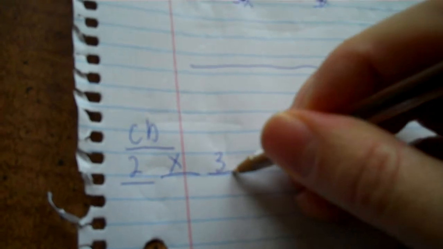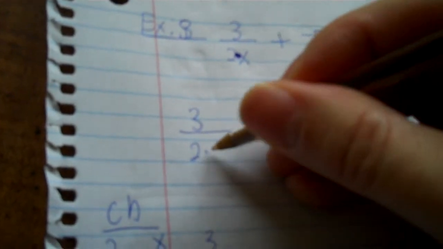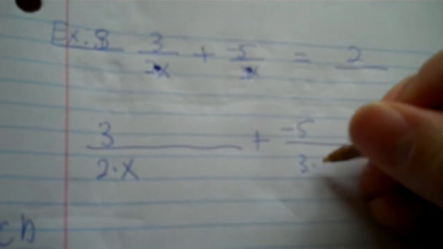Okay, and then right here, I'd have 3 and then another x. Well, I already have x right there. And then I don't have anything to worry about on the bottom here. Okay, so drop everything down. So you've got 3, negative 5, 2. We don't put any parentheses yet. And then 2 times x, 3 times x, and nothing.